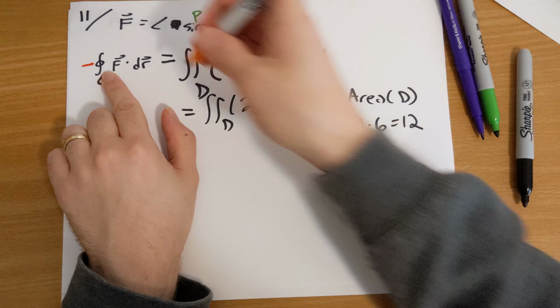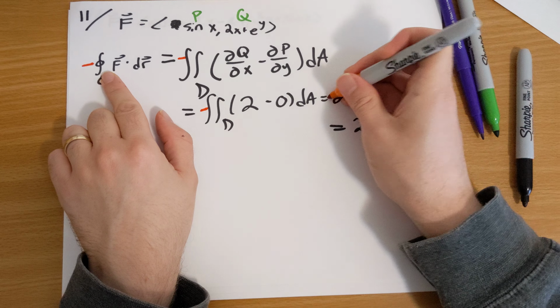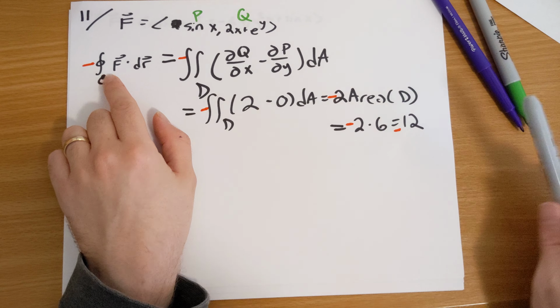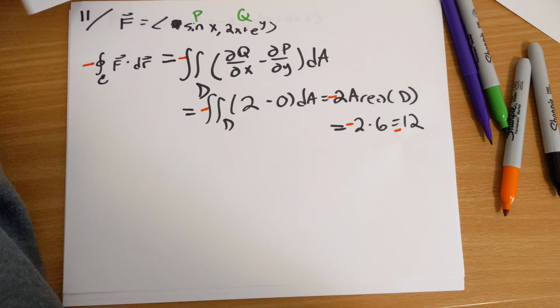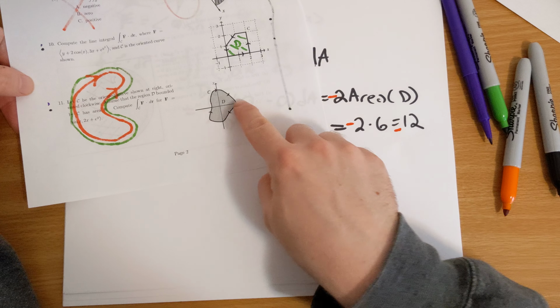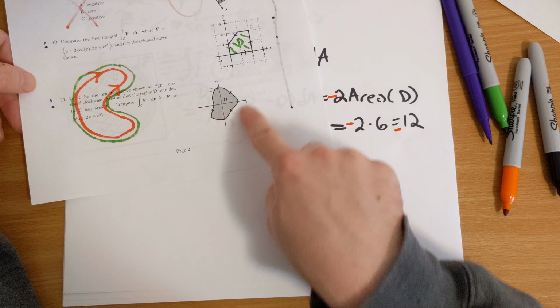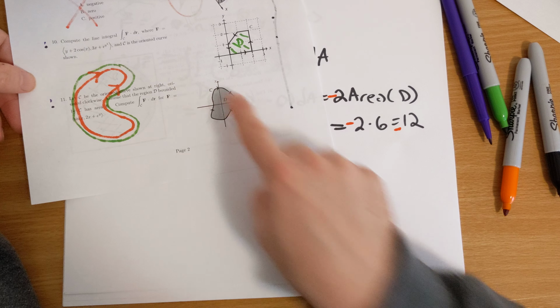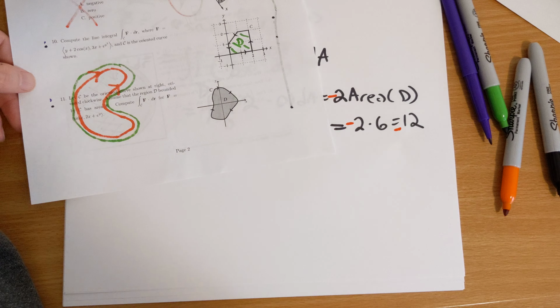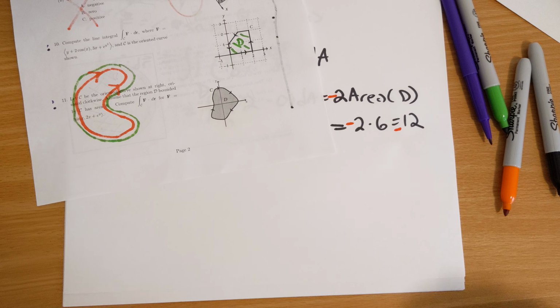We put a minus sign out in front of all of this. And so our answer here is minus 12. So changing the direction, the line integral along C going counterclockwise would be positive 12. So switching the direction would make this negative 12.